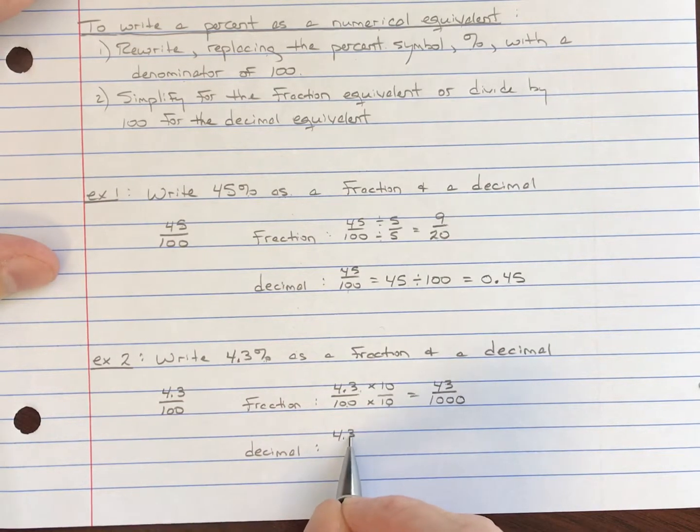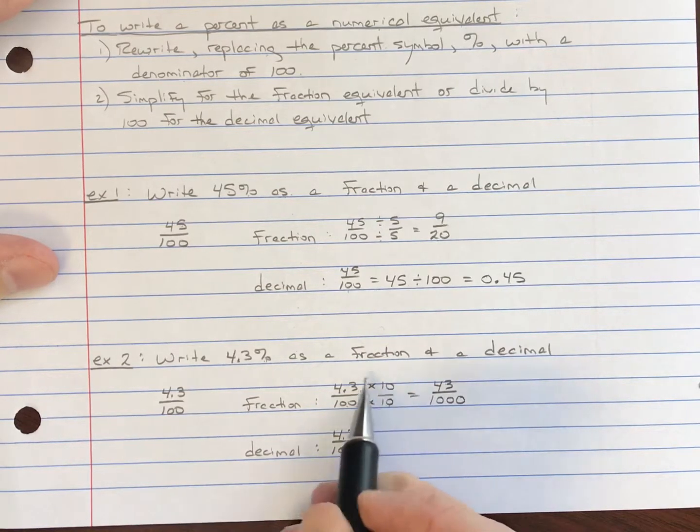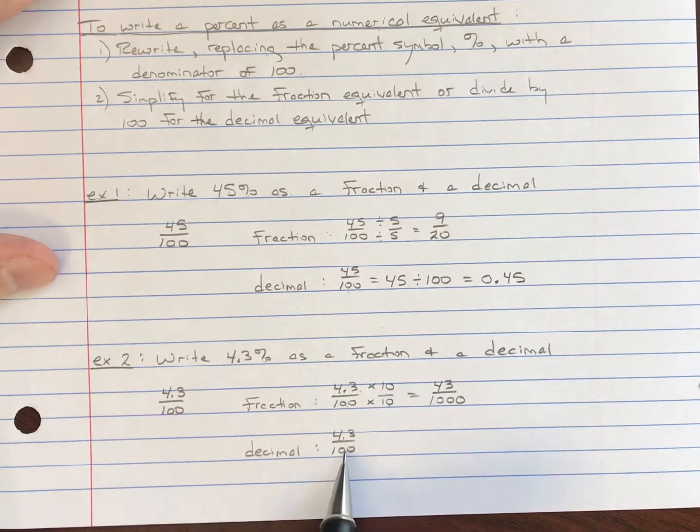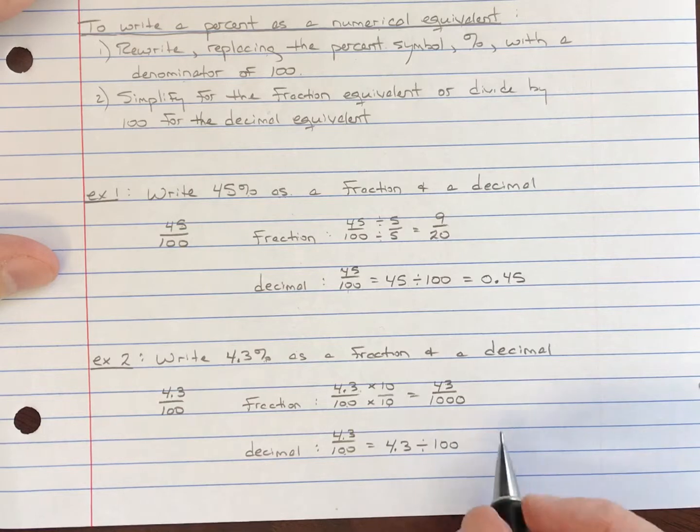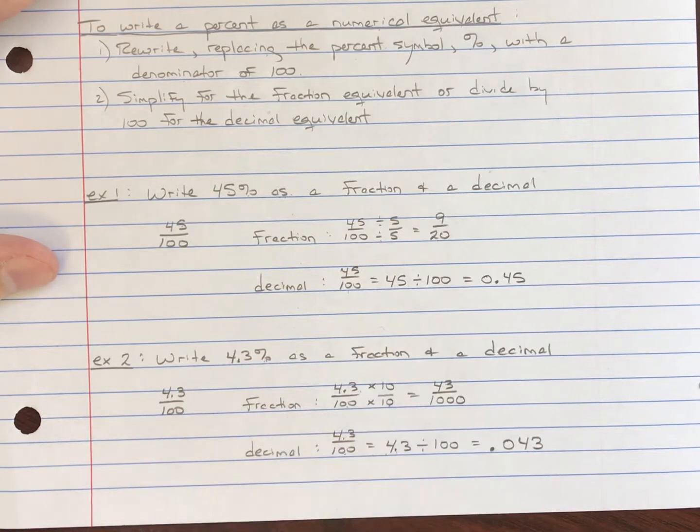Okay, for your decimal, we're going to simply do the division. So we have 4.3 out of 100. I've again replaced the percent symbol with the denominator of 100. So that's the same as 4.3 divided by 100. We're dividing by 100, and we know that moves the decimal two places to the left, 1, 2, and I have 0.043, and there's your decimal equivalency to 4.3%. It is 0.043.